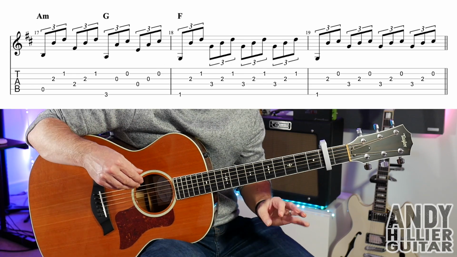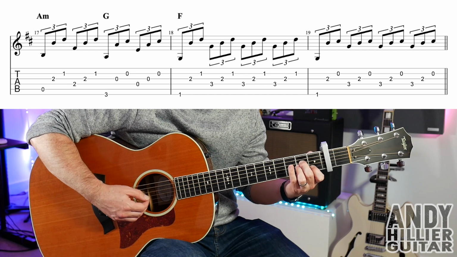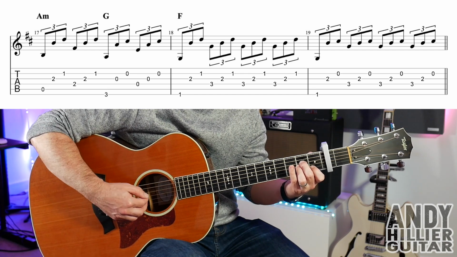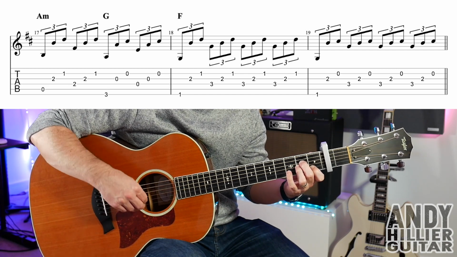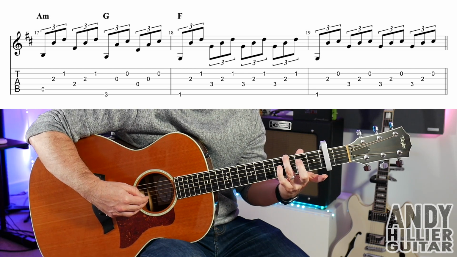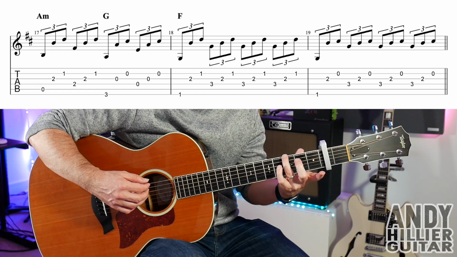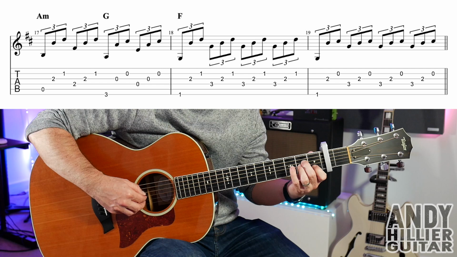And then the next line of the bridge, back to A minor, and play the A string, the G2, the B1, the D2, the G2, and the B1. But then it goes to G, so E3, open G, open B, D, open G, and open B. So bar 17 goes.